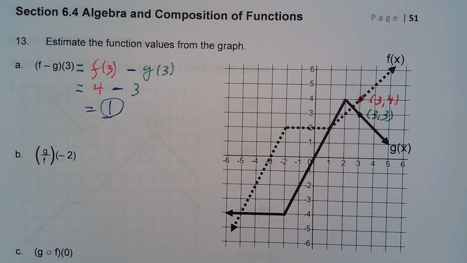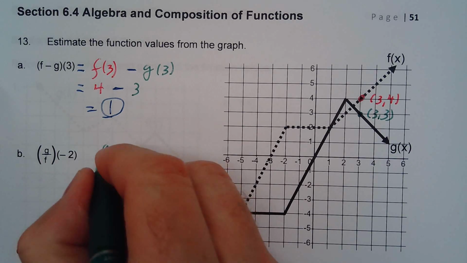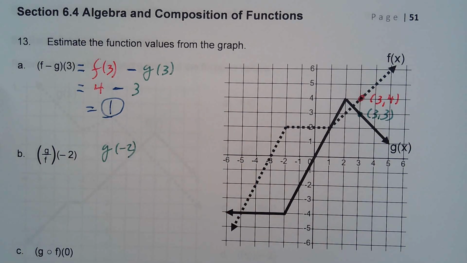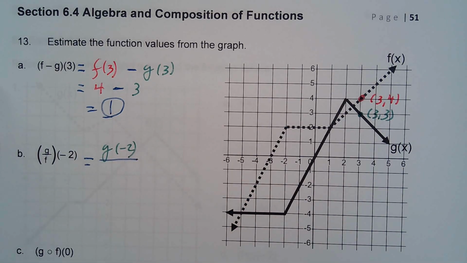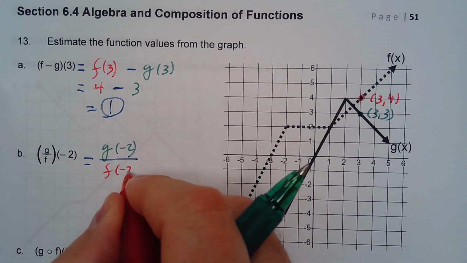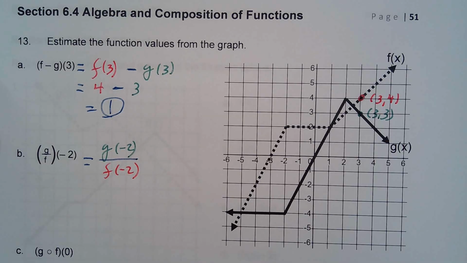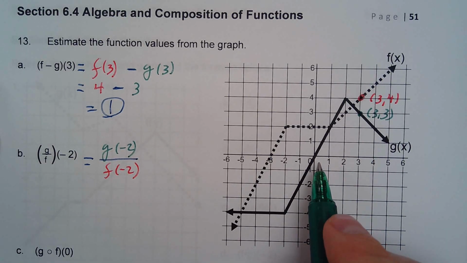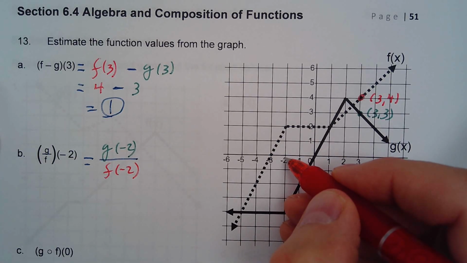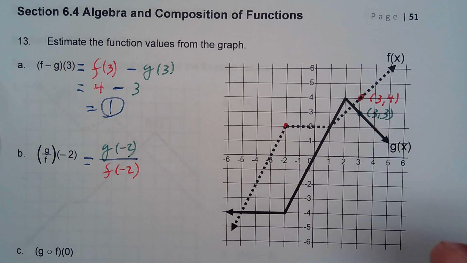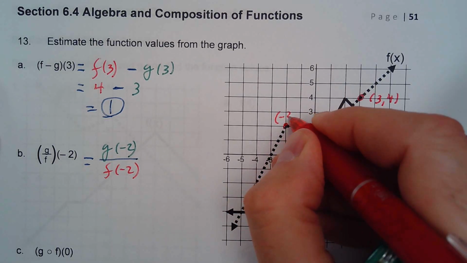Let's take a look at b. So we're going to have g of negative 2 divided by f of negative 2. So now I'm looking at f of negative 2. Well, that point is negative 2, comma 2.